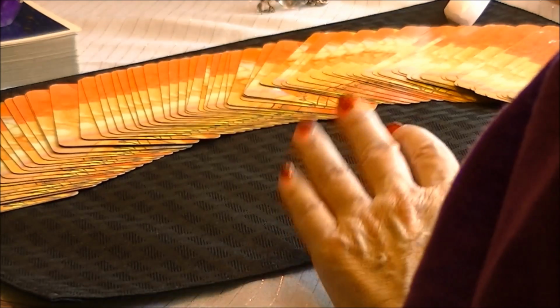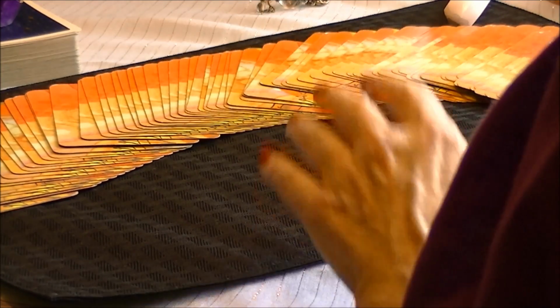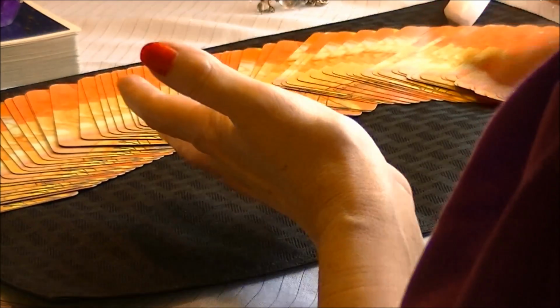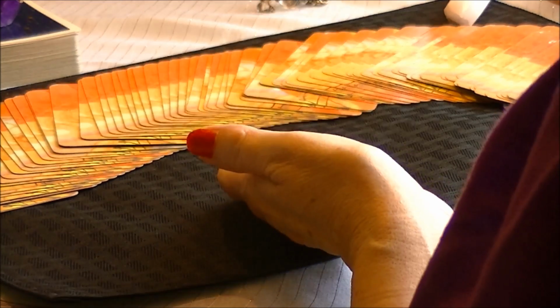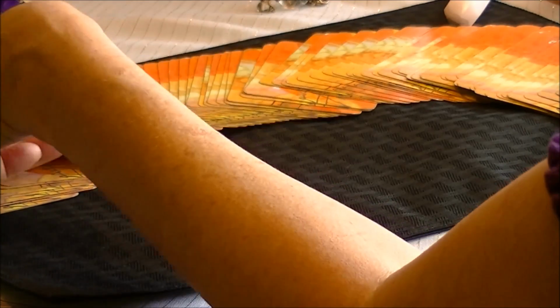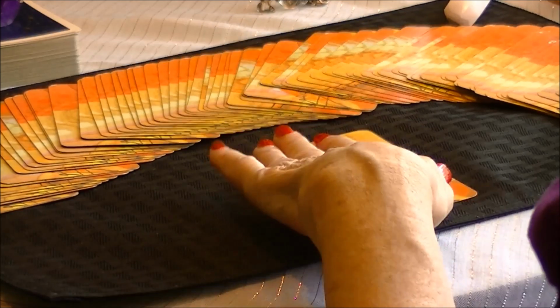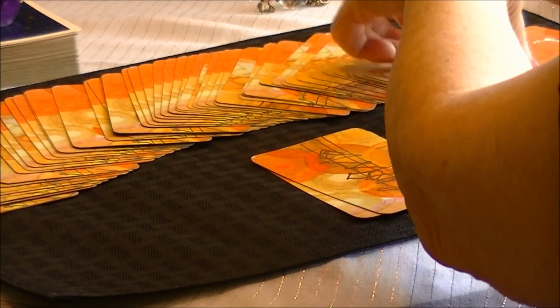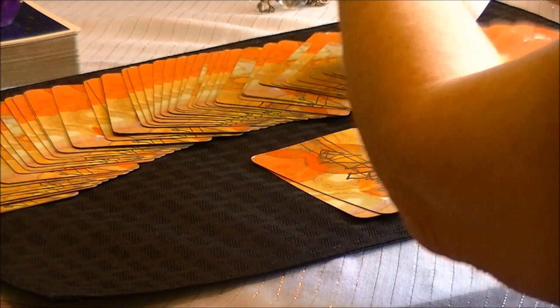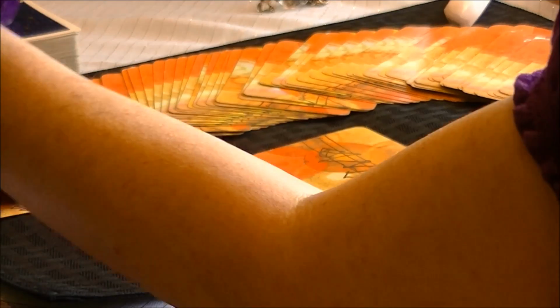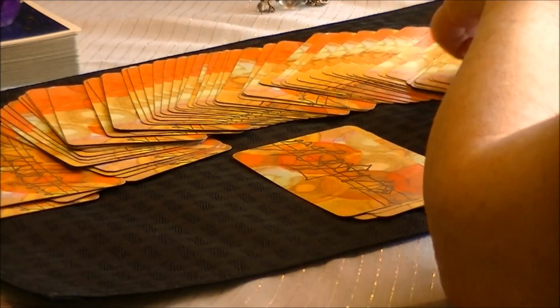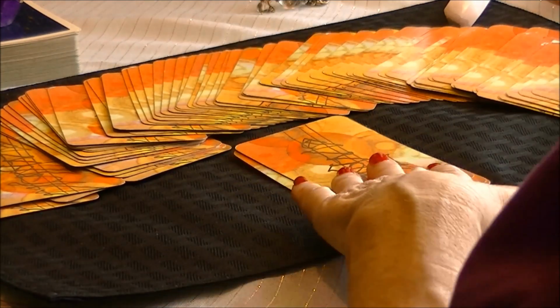So let's say my client is right-handed. So with my left hand, or with their left hand, they're going to pick cards. So I have them put them down in front of me. So they're going to pick. They've already focused on their question. I'm focusing on their question with them. And so here are the 5 cards.